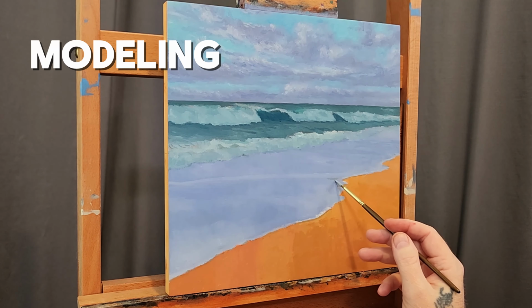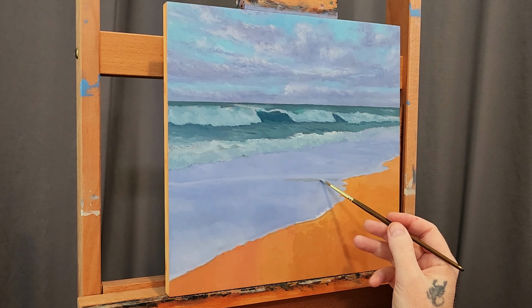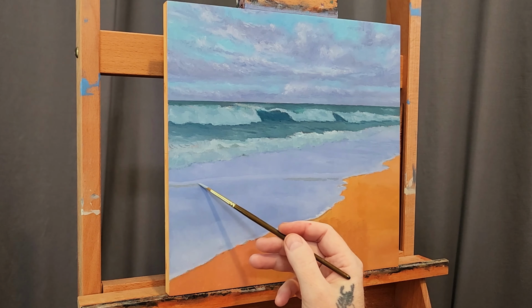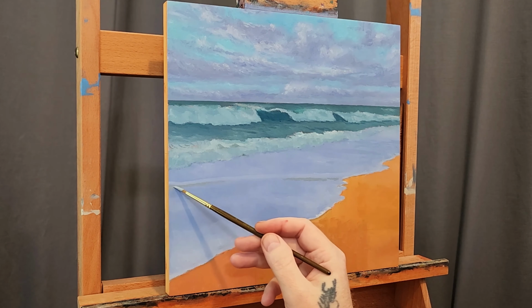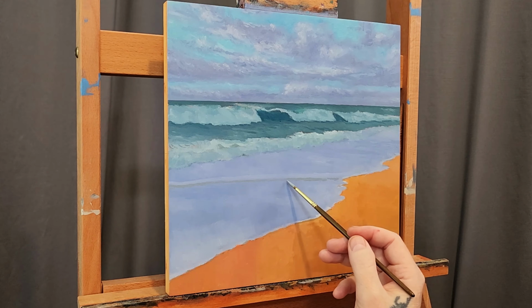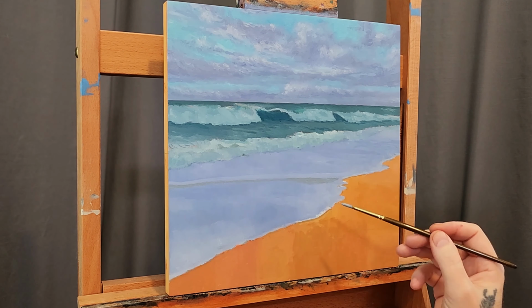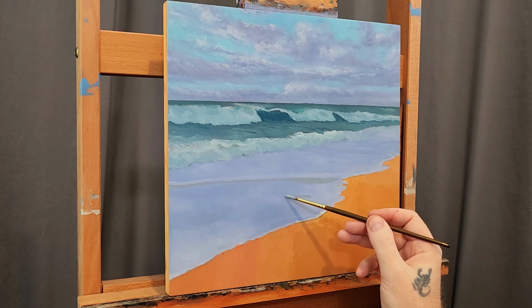Phase 2 of the process begins with modeling. In this phase, we're looking to define the area with a little more detail than the transition we just created. Here you'll see I'm looking for shapes amongst shapes. I'm not looking for an exact replica of the reference, more so the areas within the area where some of the sand is showing through the water and foam.